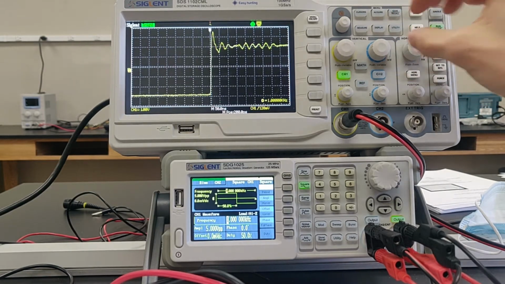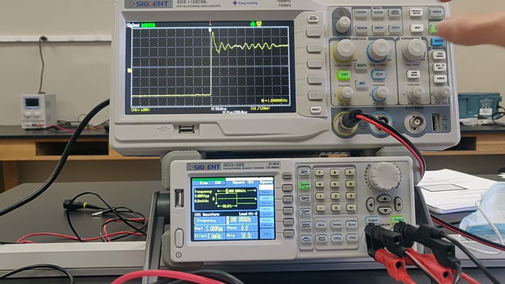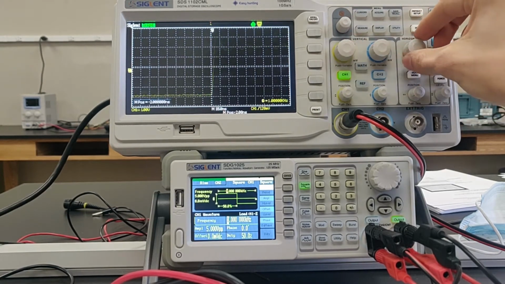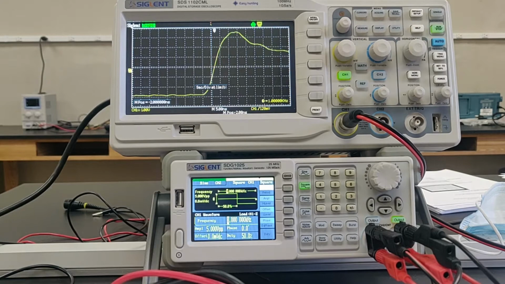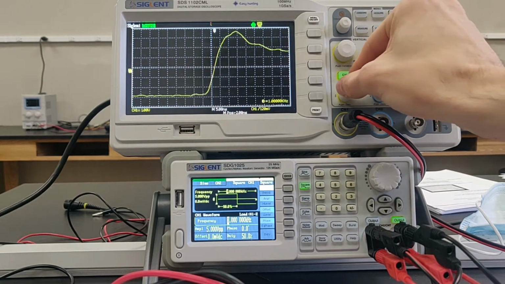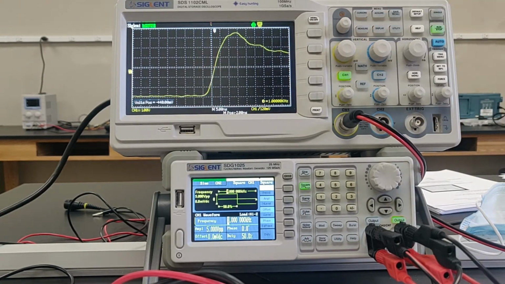All right, but now in the lab manual, we are asked to measure the time that it takes to go from our lowest point, our minimum voltage, to our max voltage.